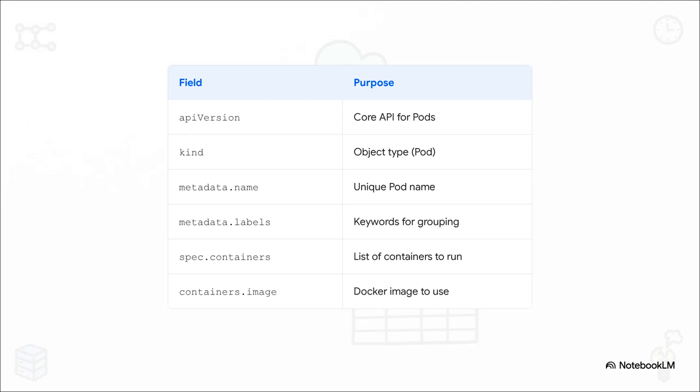First up, API version and kind. That's just you telling Kubernetes, hey, I want to use this version of the API, and the kind of thing I want to create is a pod. Simple enough. Then you have metadata. This is where you give your pod a unique name and maybe some labels so you can find it later. But the real magic, the heart of the whole thing, is the spec. This is where you lay it all out. Which containers to run, which Docker images to pull, what network ports they need, everything. This YAML file is literally the DNA for your pod.